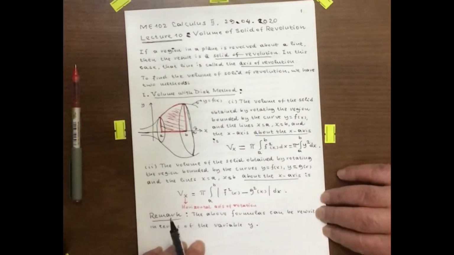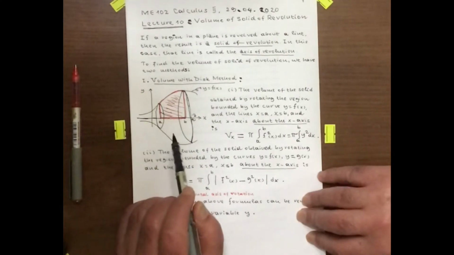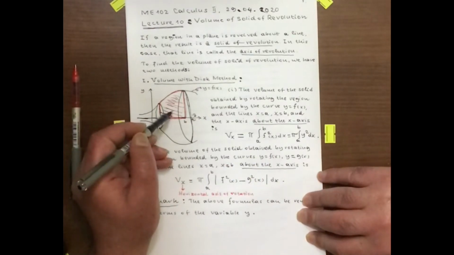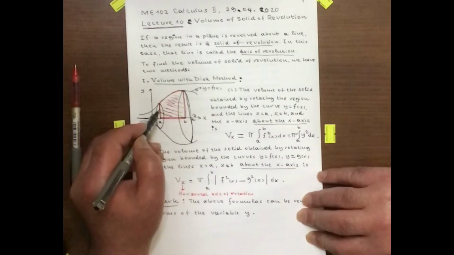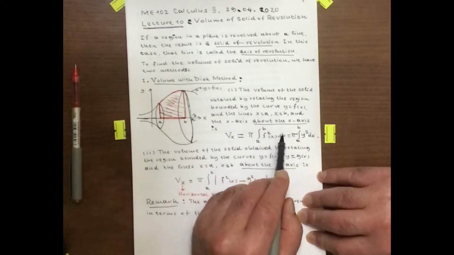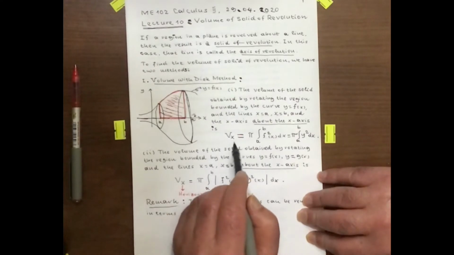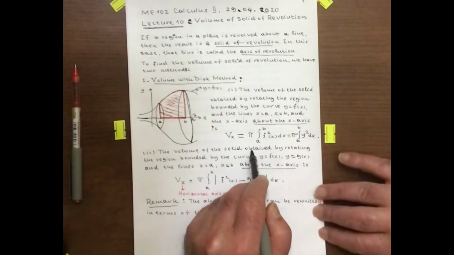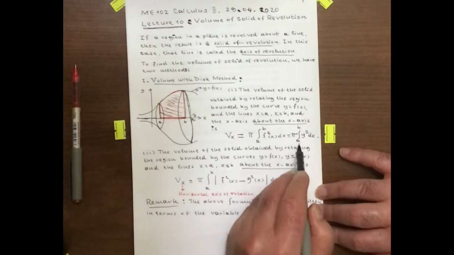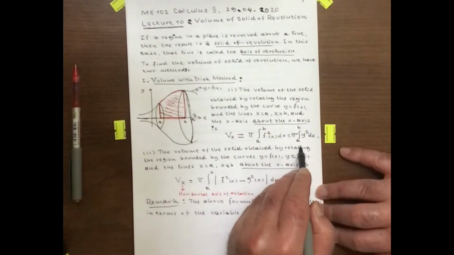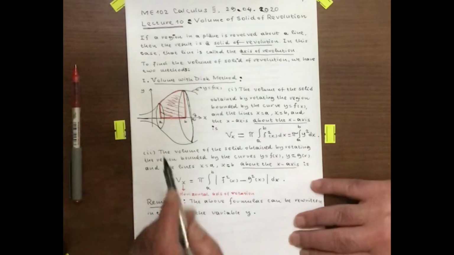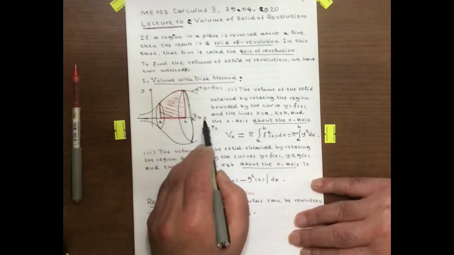Okay, now the volume of the solid obtained by rotating the region bounded by the curve f and the lines a and b and x-axis about the x-axis is V equals pi times integral from a to b f square of x dx, which is pi times integral from a to b y square dx.